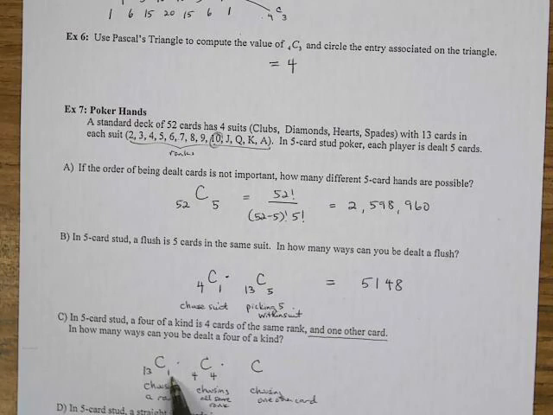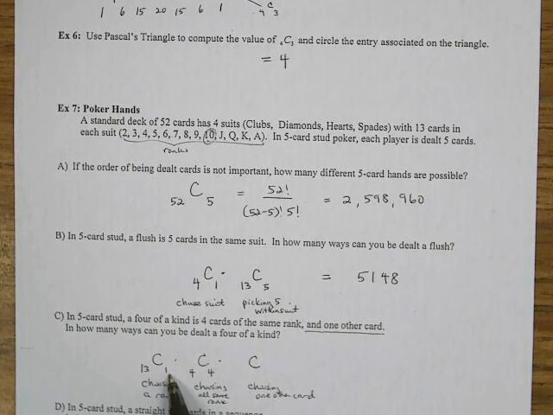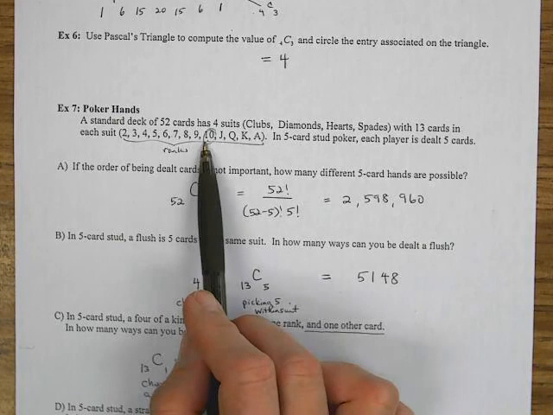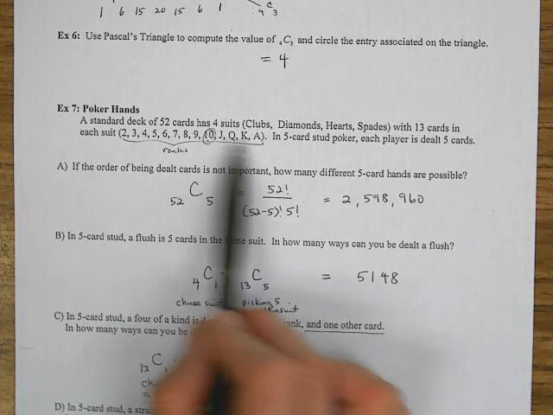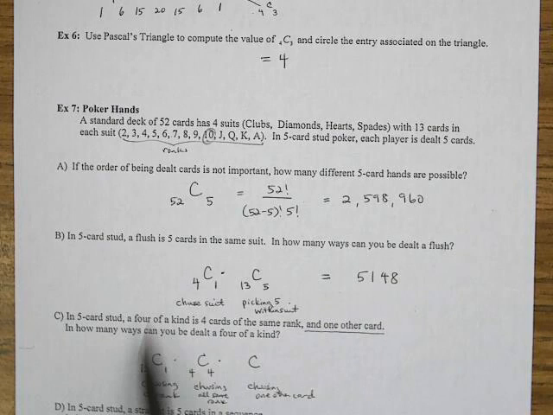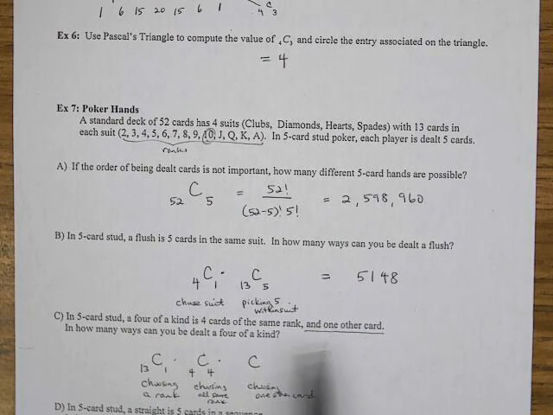Okay, so I've chosen a rank. I said 10s, just to be random here. That's one of 13 different ones I could have chosen. Once I pick 10s, I have to pick 4 of 4 10s. But now I have to have one other card. Well, the 4 10s have already been picked, so there are no longer 52 cards in the deck.